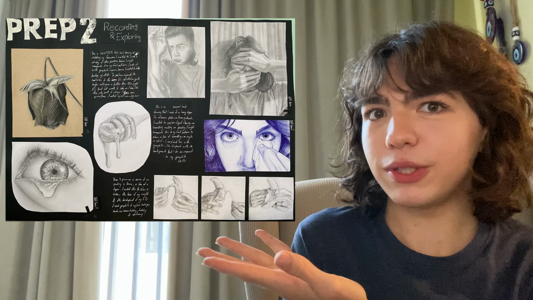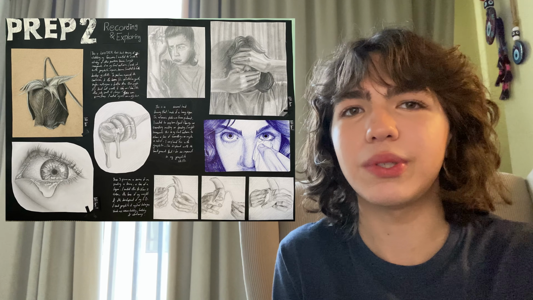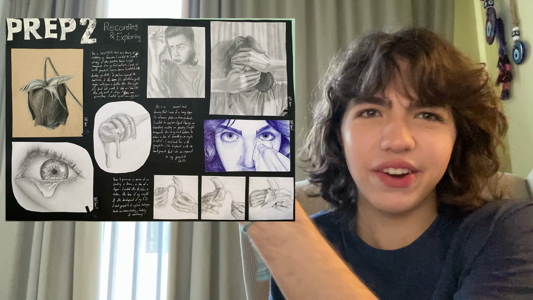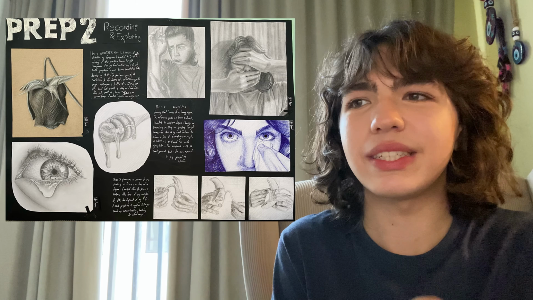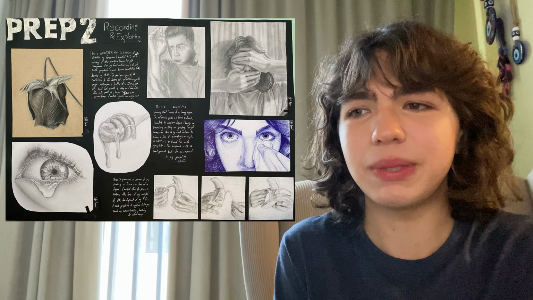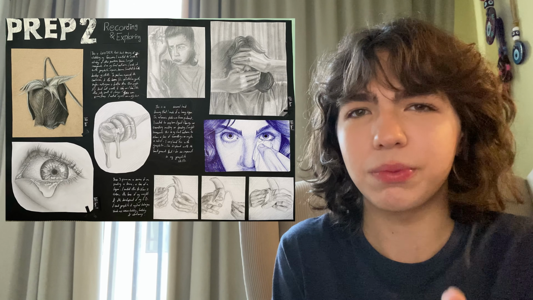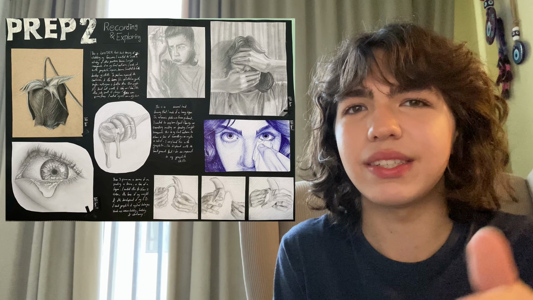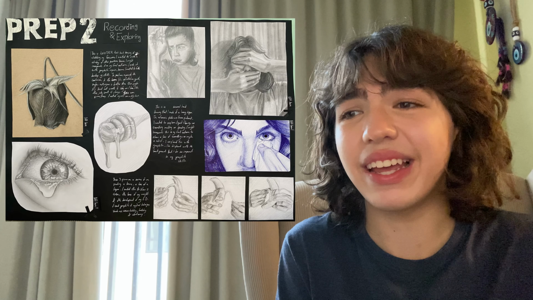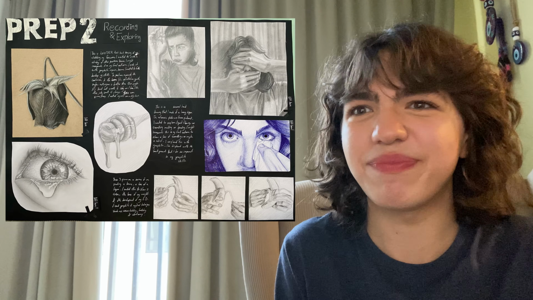So for prep 2, it is a pretty similar idea. I just continued recording and exploring. As you can see up there somewhere, beside prep 2, it says recording and exploring. I just did a bunch of pieces with a negative emotion or meaning to show the introverted section, or concave section. You can see a crying eye, a dead rose, figures in a very weird position.